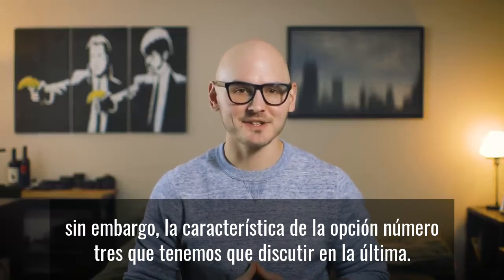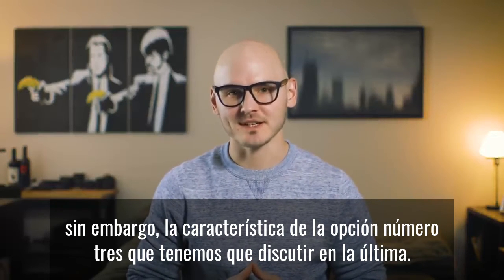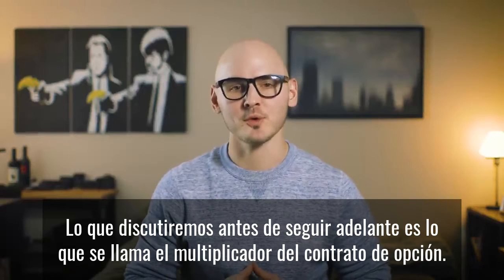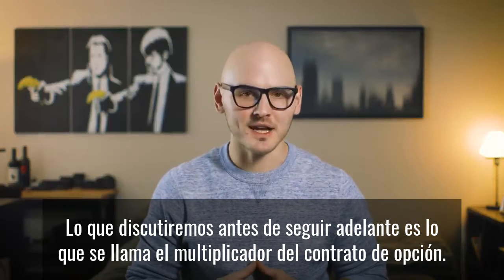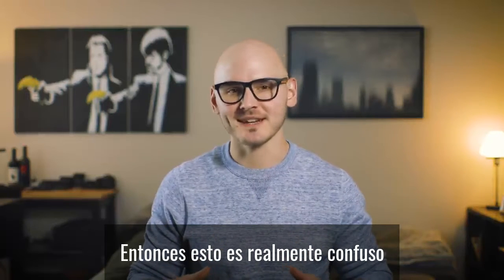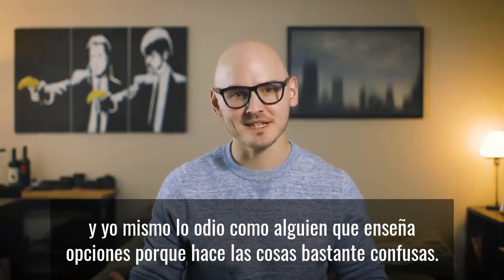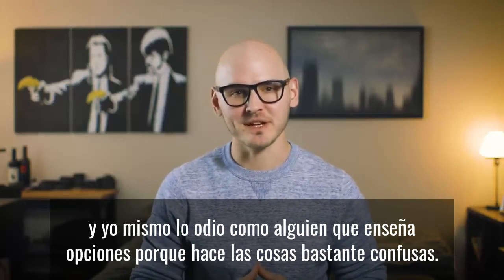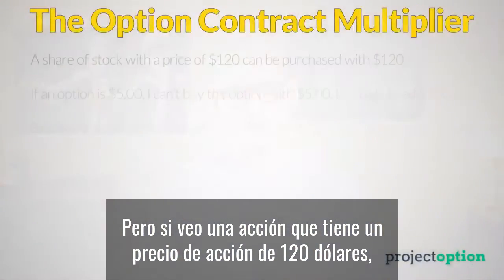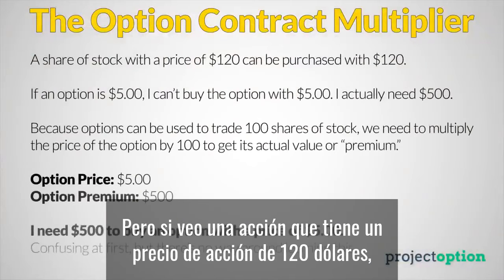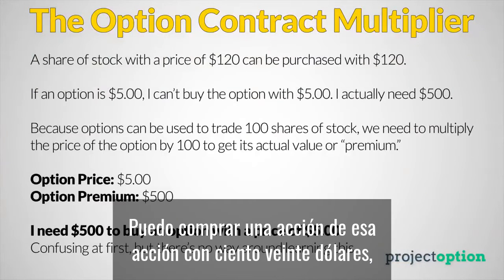Option characteristic number three, the final one we will discuss before moving forward, is the option contract multiplier. This is really confusing, and I hate it myself as someone who teaches options, because it makes things pretty confusing. But if I see a share of stock with a stock price of $120, I can buy one share of that stock with $120.